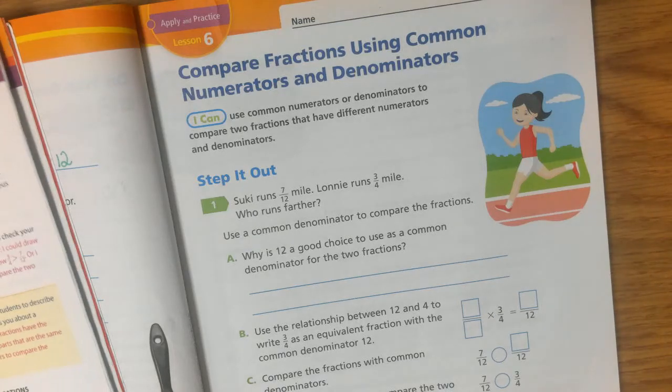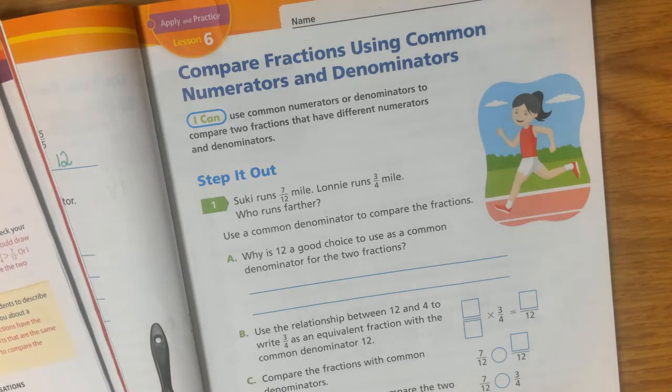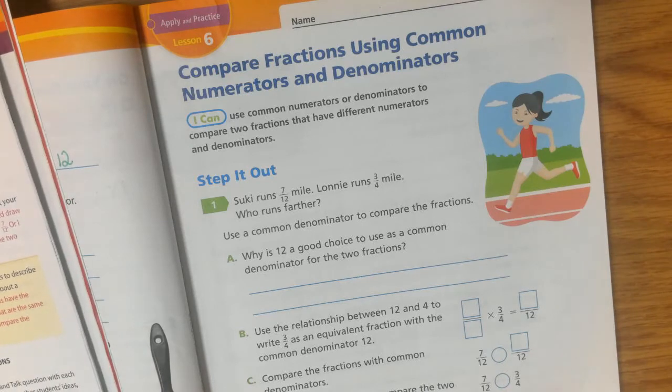Hello, so we are now back with our second lesson for weeks 30 and 31, and we're going to be working on our fractions, comparing them using common numerators and denominators. Remember, in the last lesson we learned how to find common numerators and denominators. Now we're going to use that to help us compare fractions.